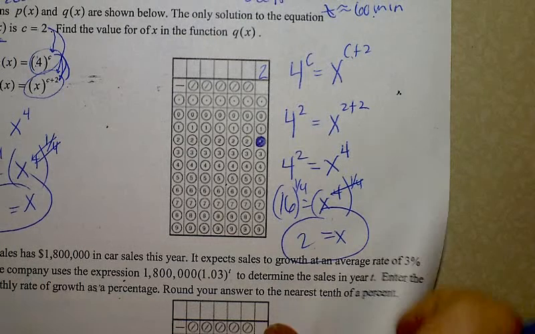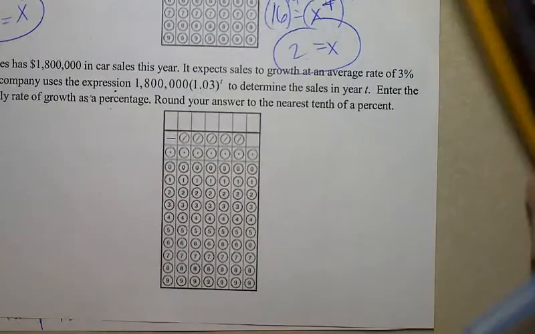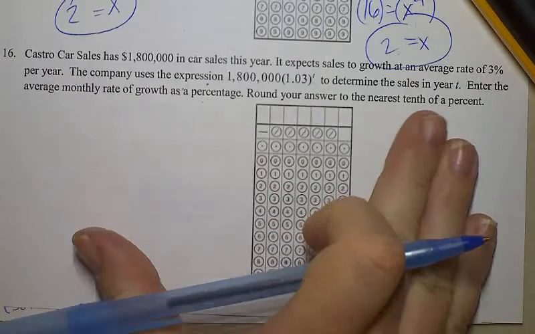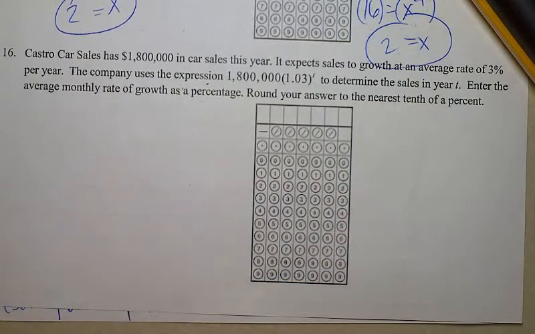Okay, go down below. Have one person between the two of you please read this. Begin.